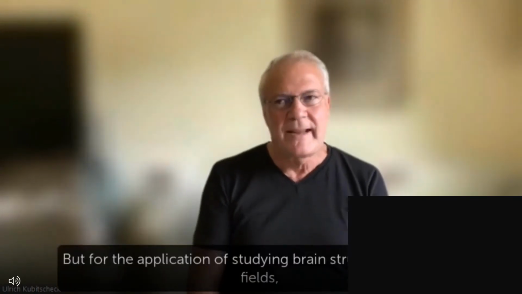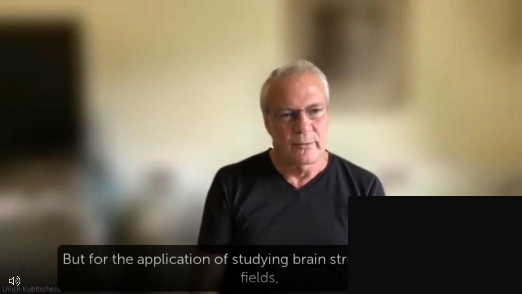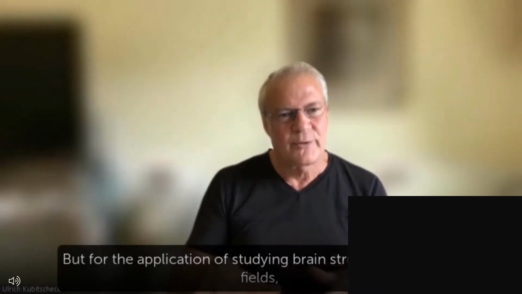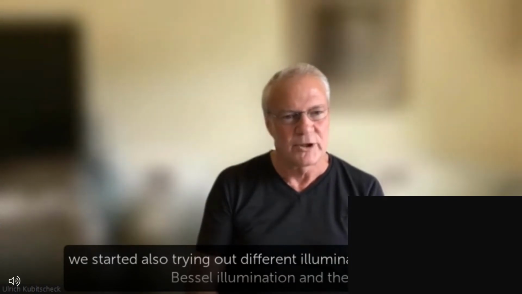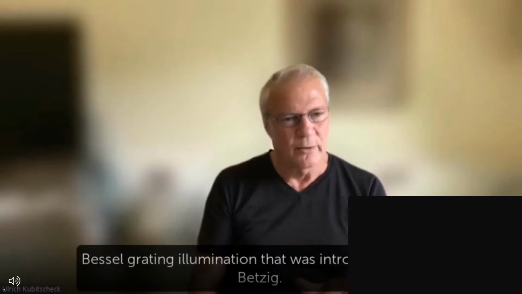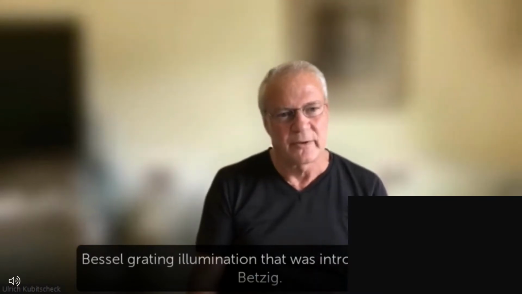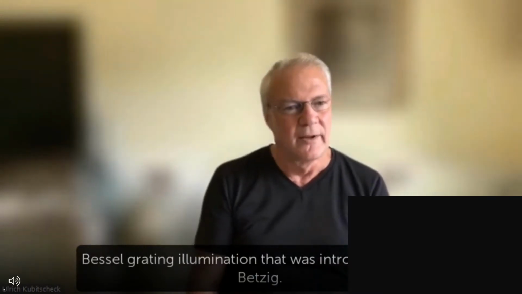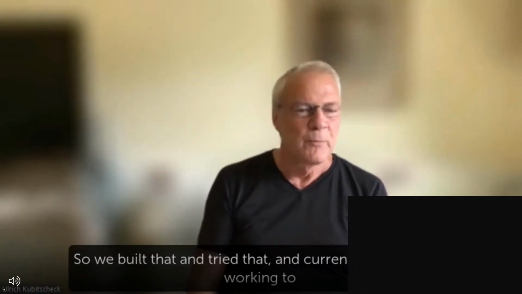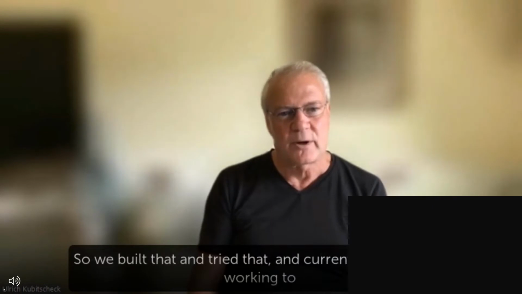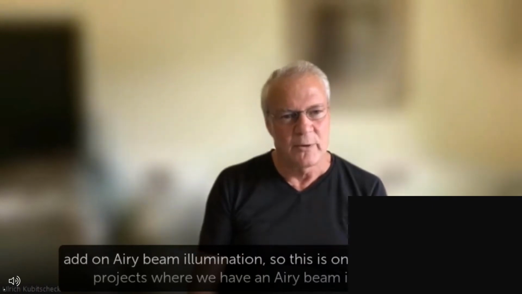But for the application of studying brain structure over a large field, we started also trying out different illumination modes like Bessel illumination and the Bessel grating illumination that was introduced by Eric Betzig. So we built that and tried that, and currently we are really working rather on Airy beam illumination.